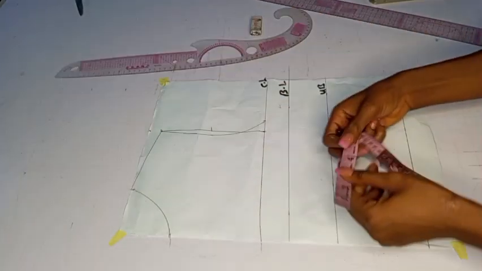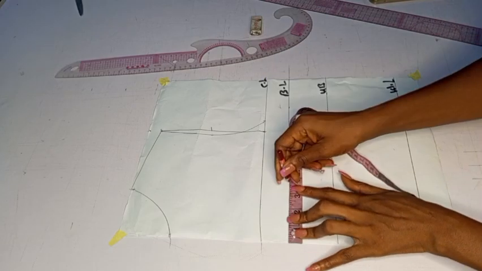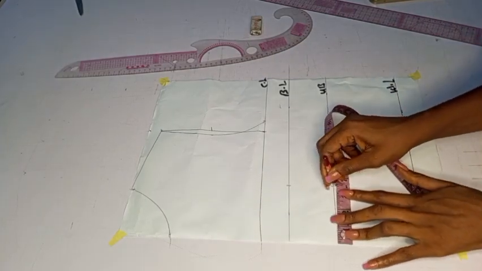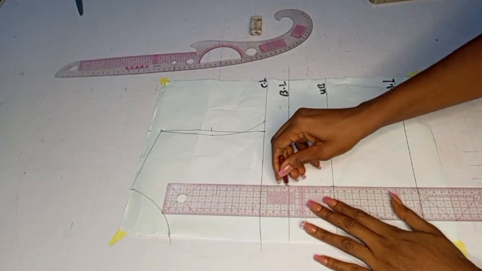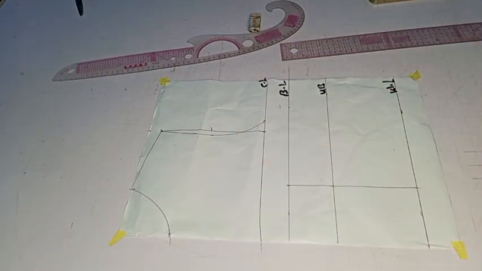The next thing is to mark our dart, and to do that, we are going to divide our nipple to nipple measurement by 2. My nipple to nipple measurement divided by 2 is 3.5. I'll mark it on the bust line, under bust, and the waistline. Then I'll connect them together this way.